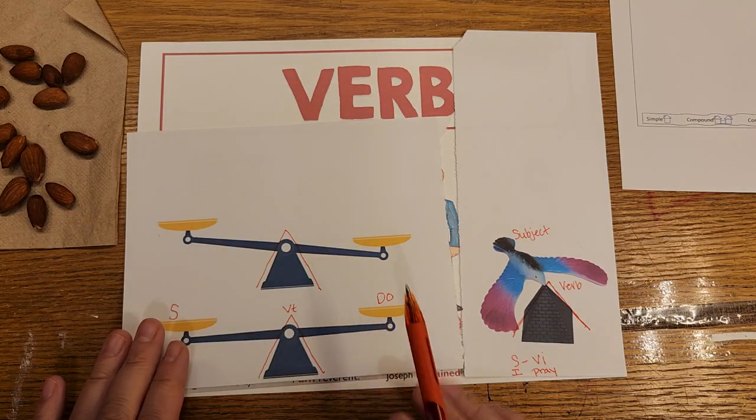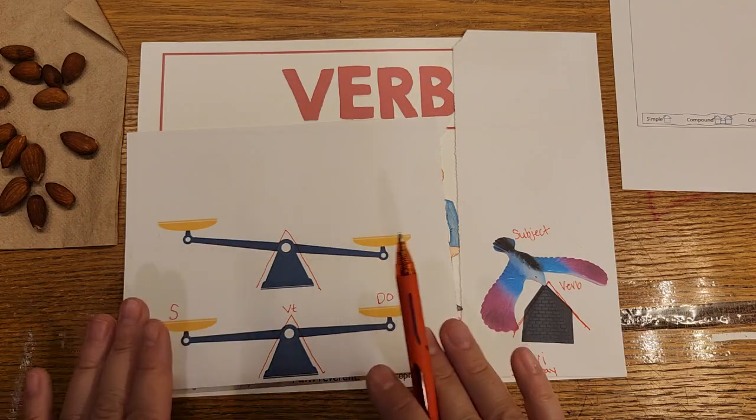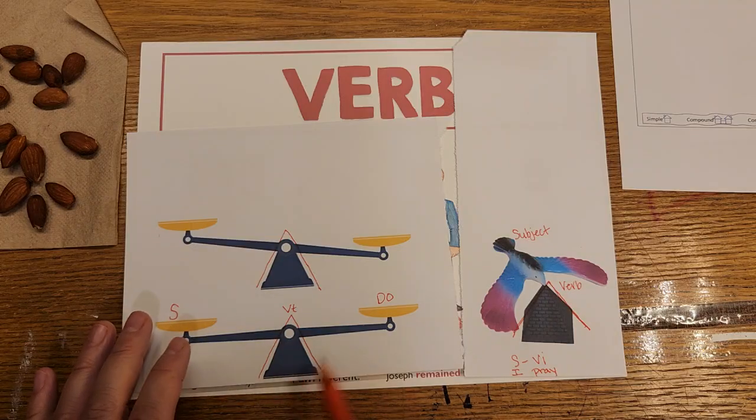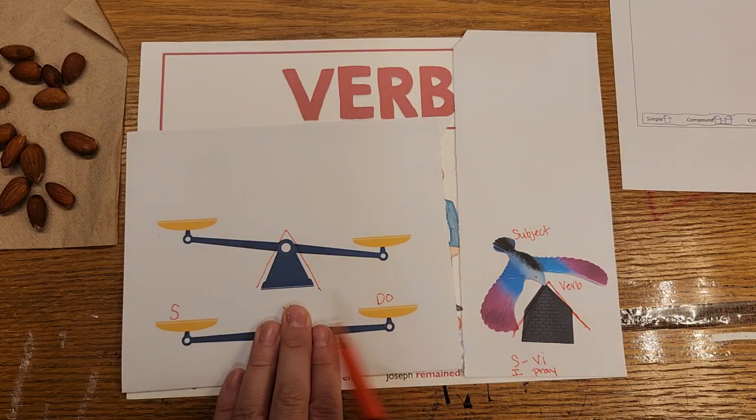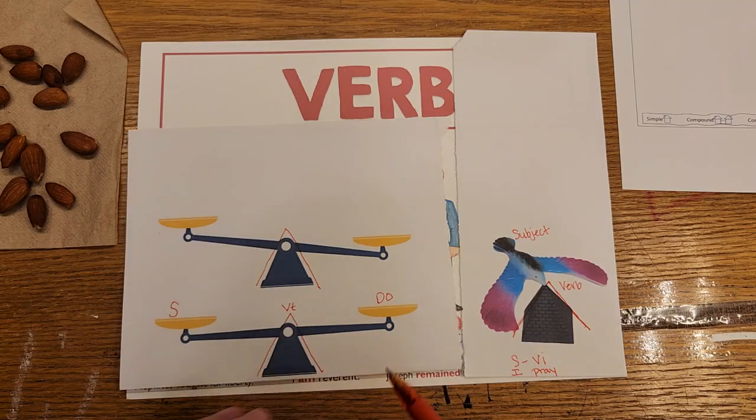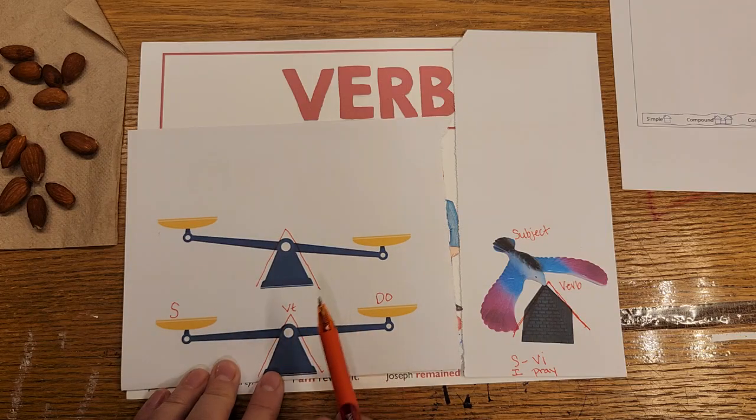It gives the sentence movement, dynamic. It gives the sentence structure. If I took this out, this would just be sitting there and unable to do anything. Literally, it couldn't do anything. It would just sit there. And then other times, we're going to have other sentence patterns.